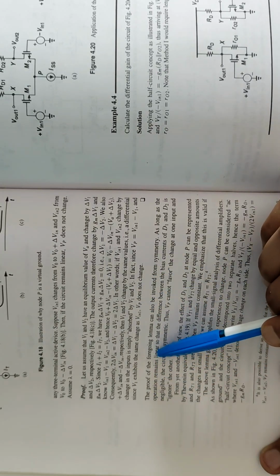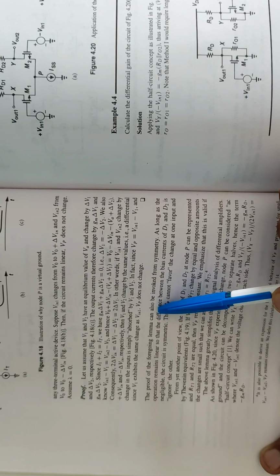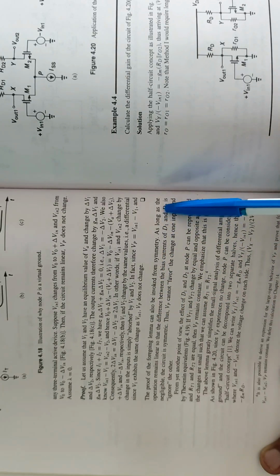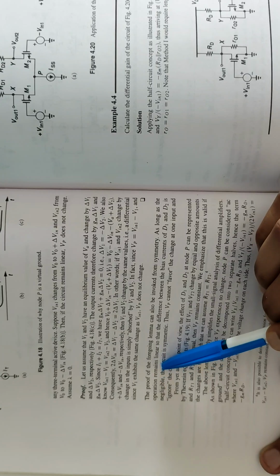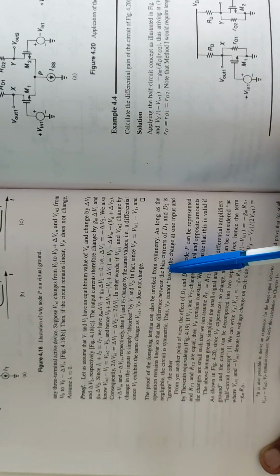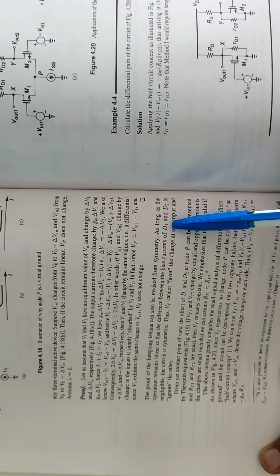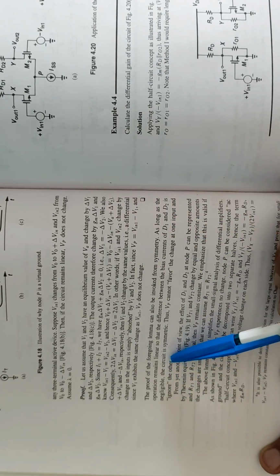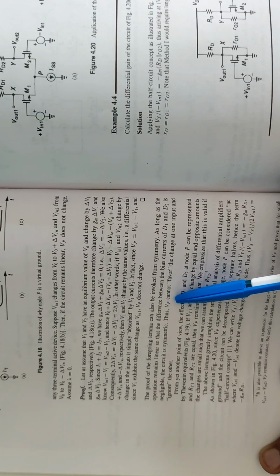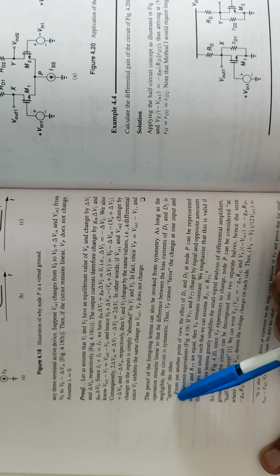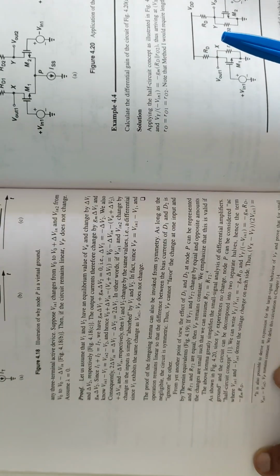The proof of the foregoing lemma can also be invoked from symmetry as long as the operation remains linear, so that the difference between the bias currents of D1 and D2 is negligible. The circuit is symmetric, thus VP cannot favor the change at one input and ignore the other.